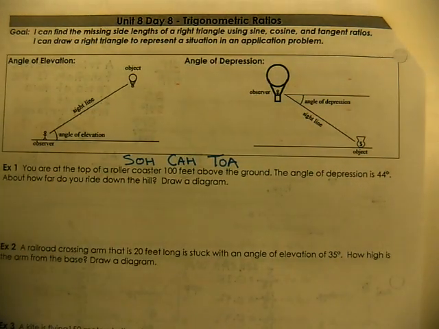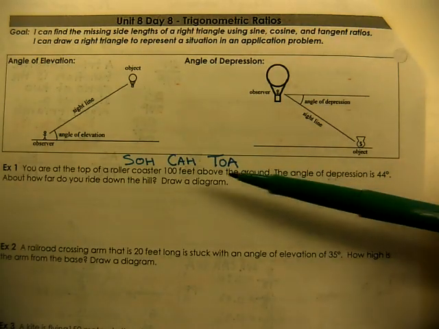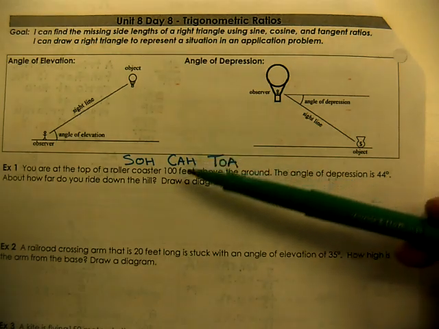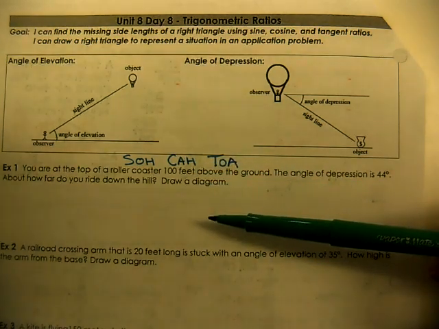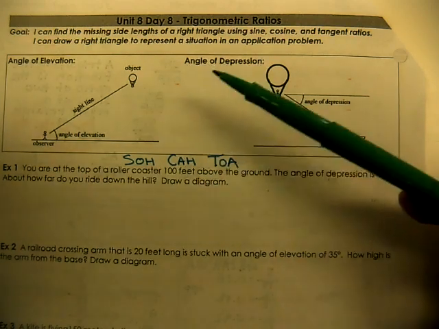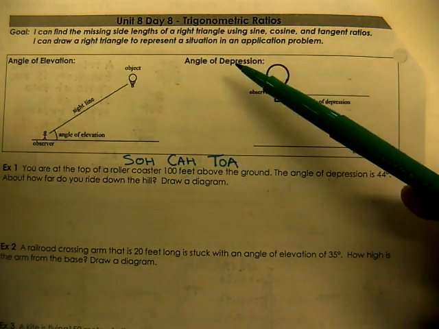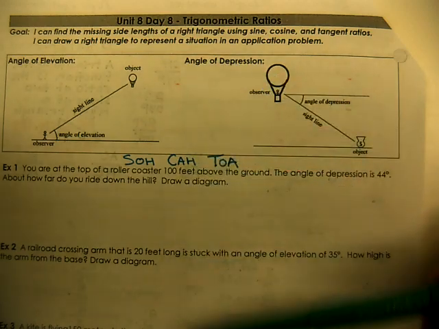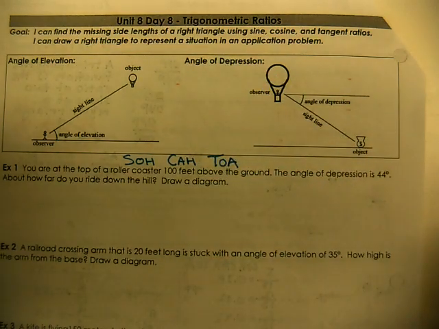Today we're still using our sine, cosine, and tangent ratios. We're just adding the extra step of having to read the story problem and create our own diagram. So we're calling these word problems of trig ratios, but we have a couple of new vocabulary phrases to introduce first, and then we have these 4 examples.